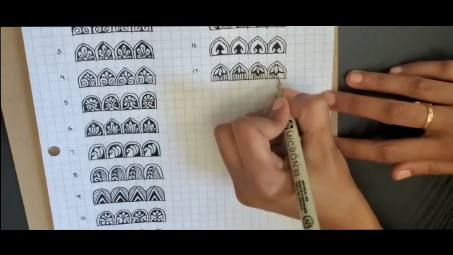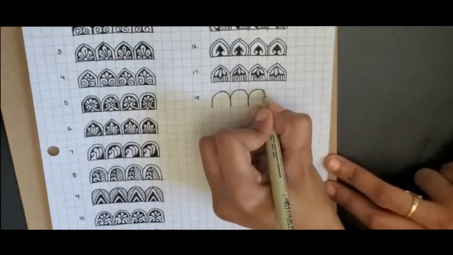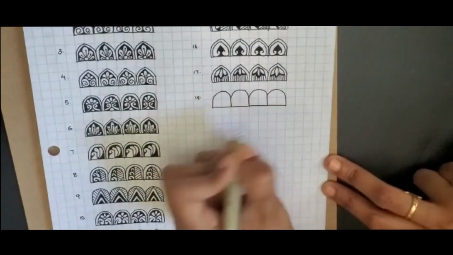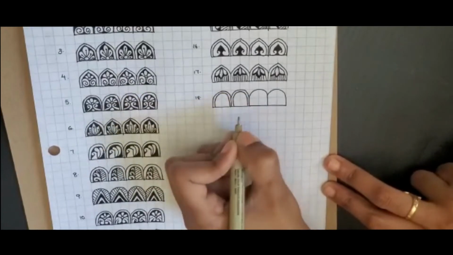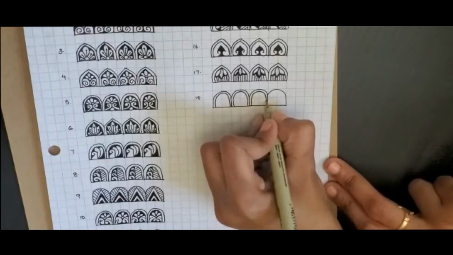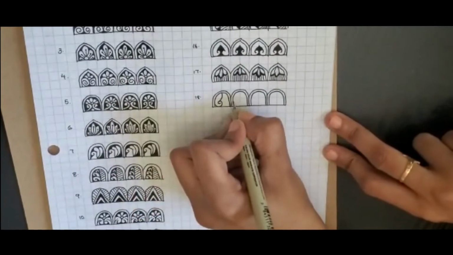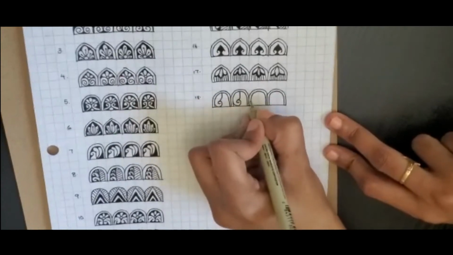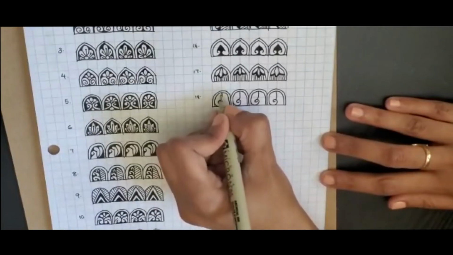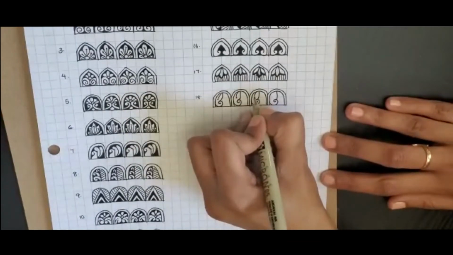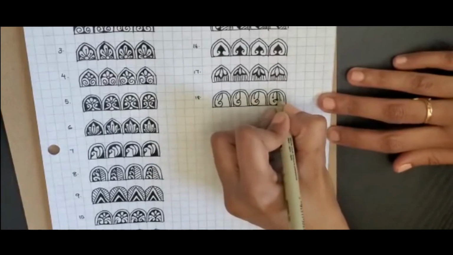Now for the 18th pattern, draw elongated round petal pattern spread across two grids as well as the baseline and also the inner line. Now draw the parsley pattern as shown and also a leaf petal pattern. Then add a circle and a dot and a straight line as shown in the video.